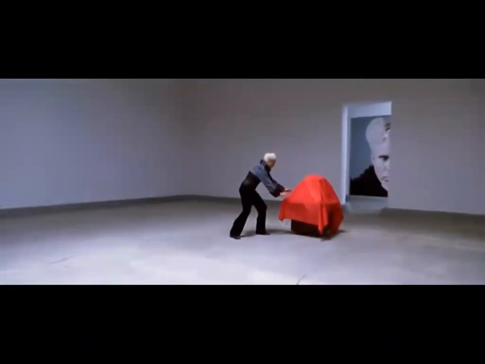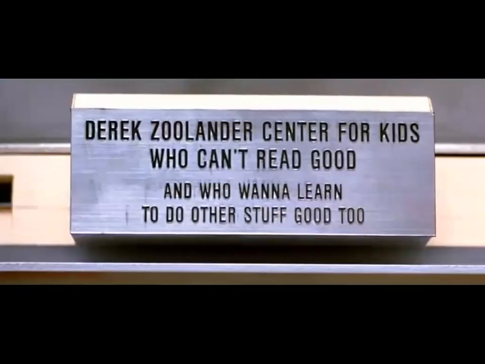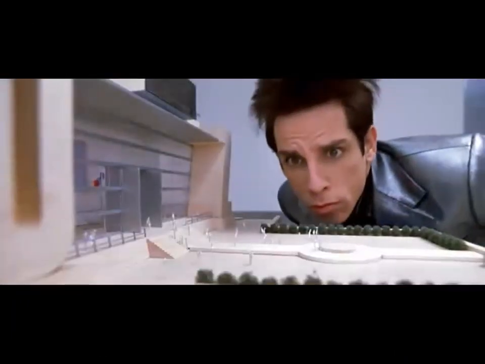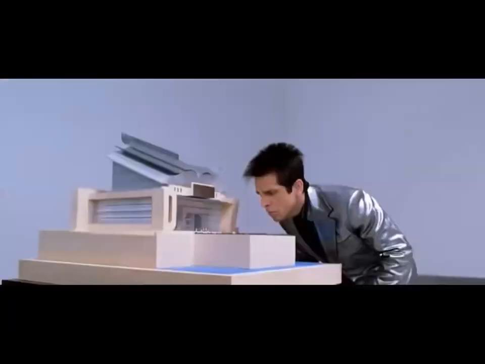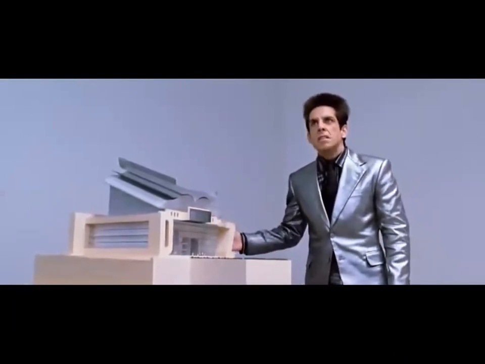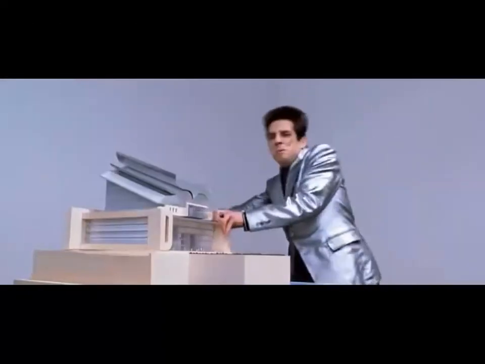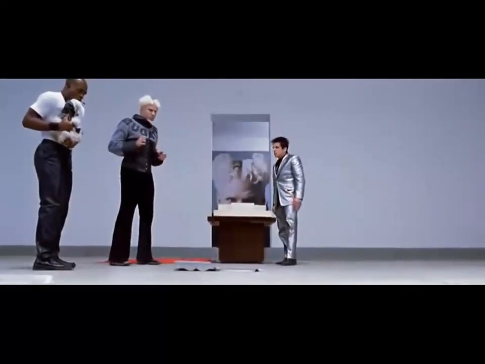Without much further ado, I give you the Derek Zoolander Center for Kids Who Can't Read Good. What is this? A center for ants?